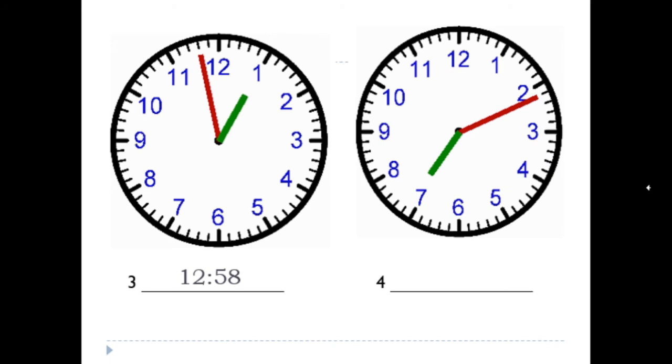Okay, and let's have number 4. What time is it? Right. What time is it? It's 7:11. Understood? So that's how you're going to read time using hours, minutes, and seconds. So as not to be confused, again, if the long hand does not strike 12 or has not passed 12 yet, you use the number before where the short hand is striking to. Okay?